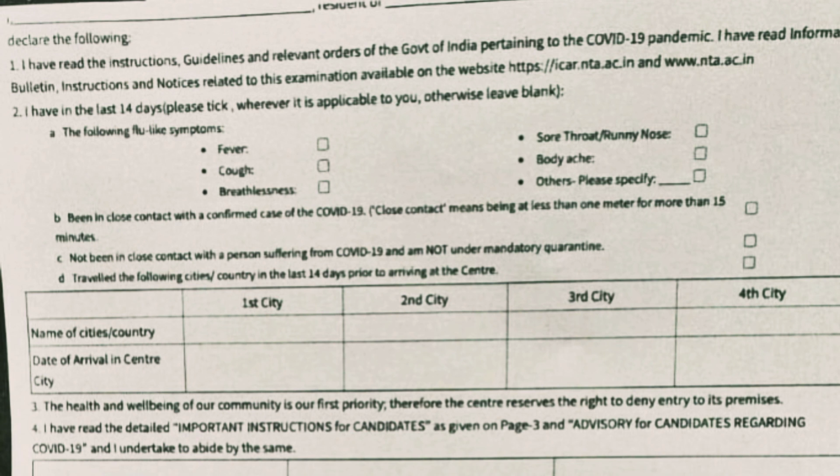The next thing is one of the most important factors to look after, that is, "I have in the last 14 days". That is, if you have any kind of discomfort like the following things, you have to put a tick mark on the corresponding column. Like if you are affected with a fever in the last 14 days of the examination, you have to put a tick mark on the appropriate column. Just like this, mark if you have any other problem like cough, breathlessness, sore throat, runny nose, body ache, etc. And at last, if you have any other kind of discomfort that is not written on the self-declaration form, you have to specify what the problem is and also put a tick mark on that problem.